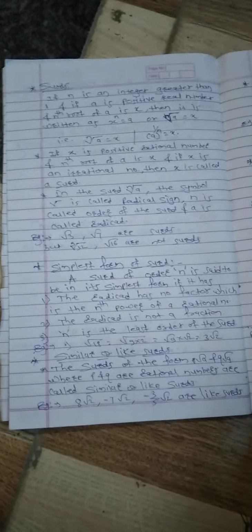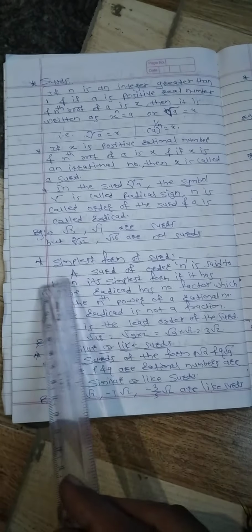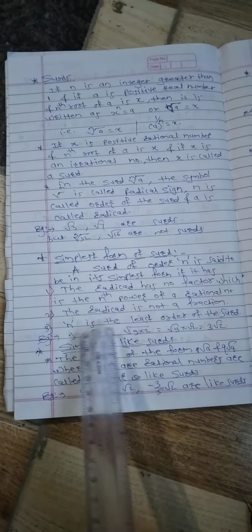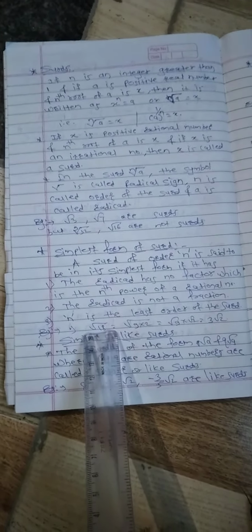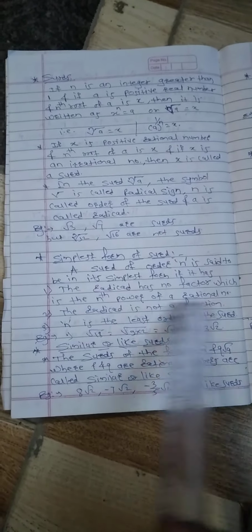Now we see the basic part before practice set 2.3. The first is the simplest form of the surd. So how to find the simplest form? Square root of 18 is not the simplest form, because we can write it as square root of 9 into 2. Square root of 9 is 3, so 3 root 2. The first point: the radicand has no factor which is the nth power of a rational number.